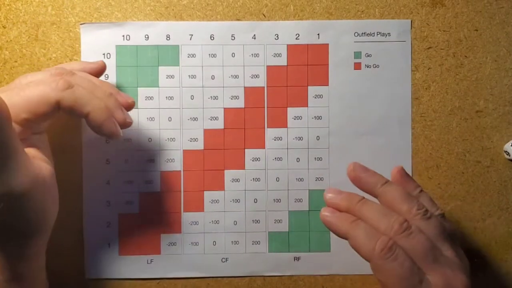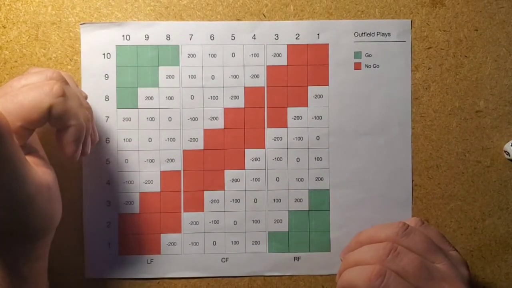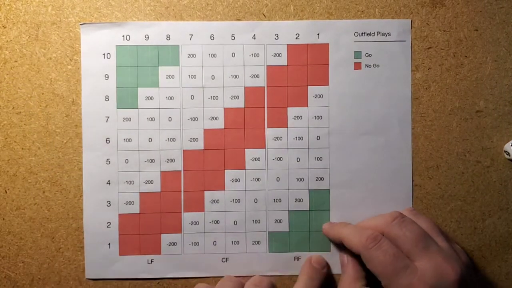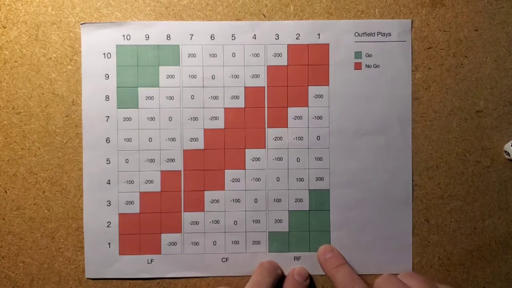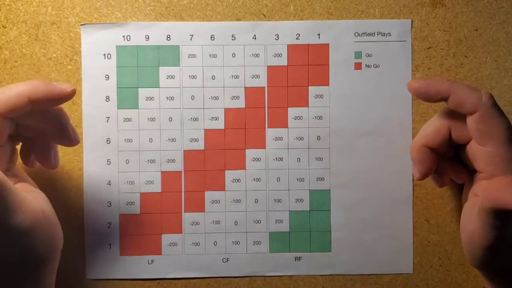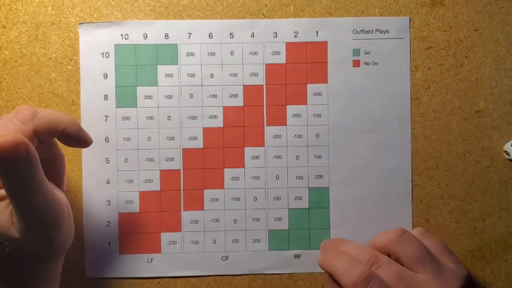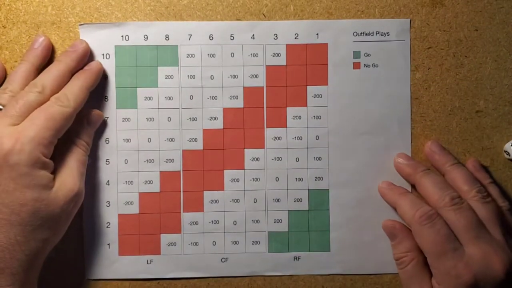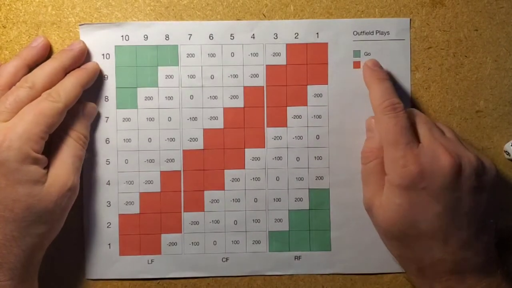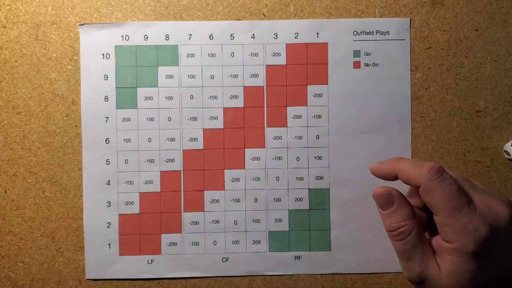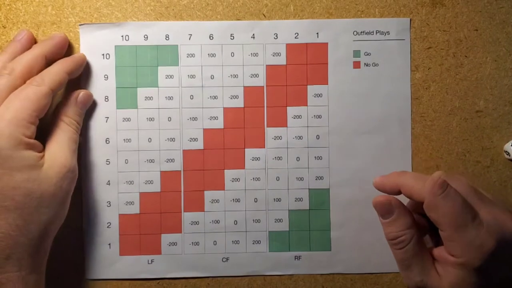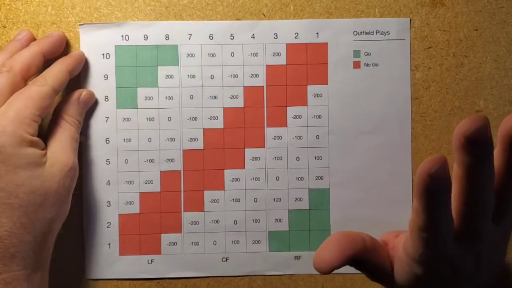Now, if there are players on base, that's where the numbers and the colors come in. So if there's a player on base, and let's say it's a fly ball, and it was a 1 and a 1, right? So it's a fly ball to this corner here. There's a runner on third base and 1 out. You make the catch. The catch is good for out number 2. And then the green tells us that you have to go. So you have to tag up, you have to go home, and then you would roll against the player's speed value. A red says no go.